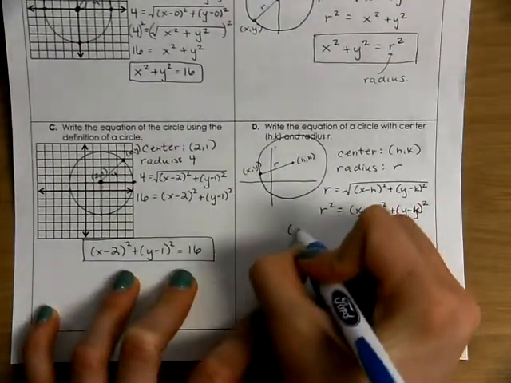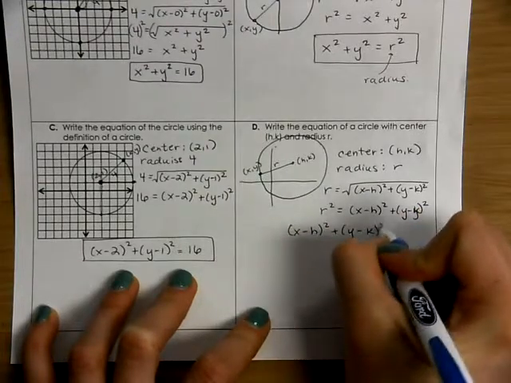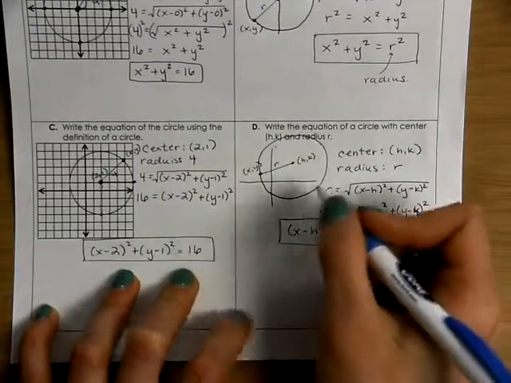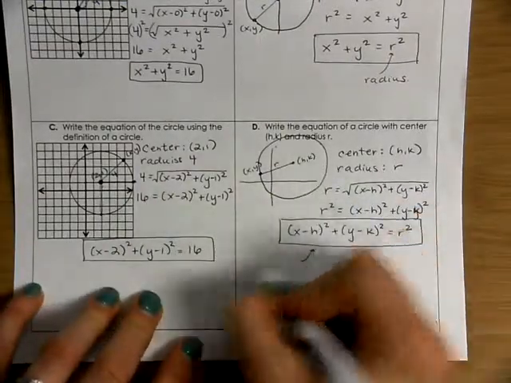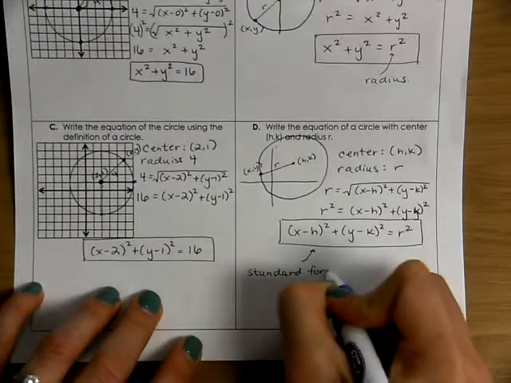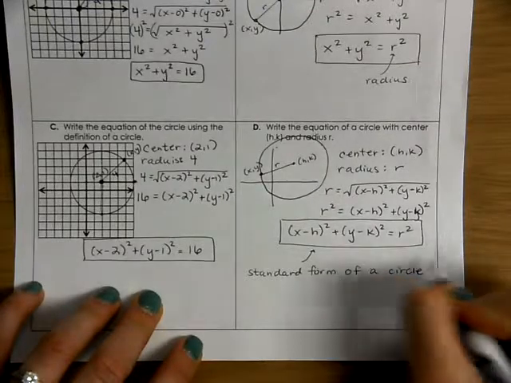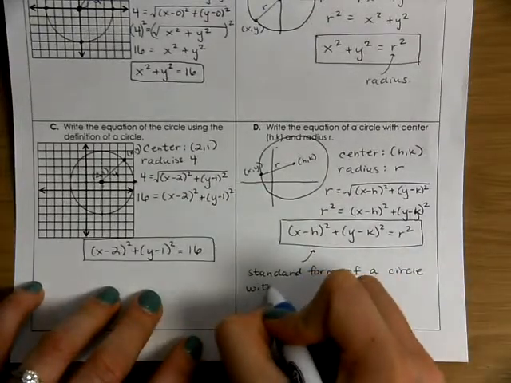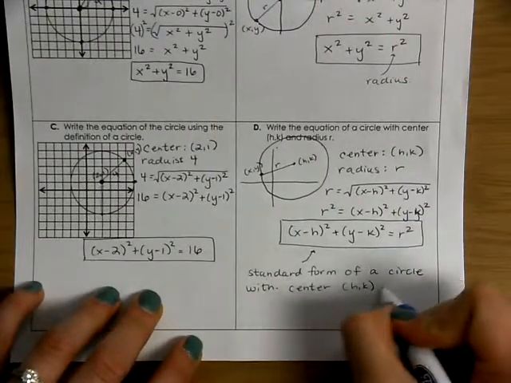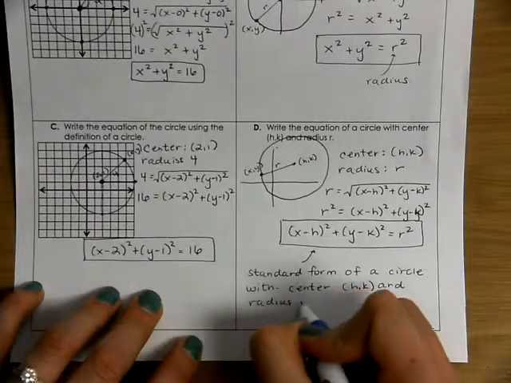And again, I like to write my x first. x minus h squared plus y minus k squared equals r squared. And we call this the standard form of a circle with center h, k and radius r.